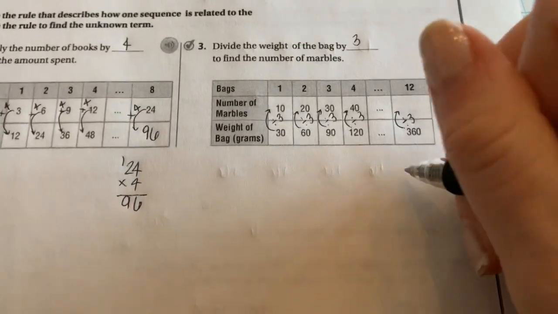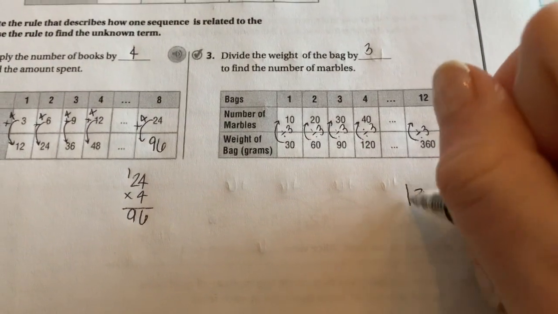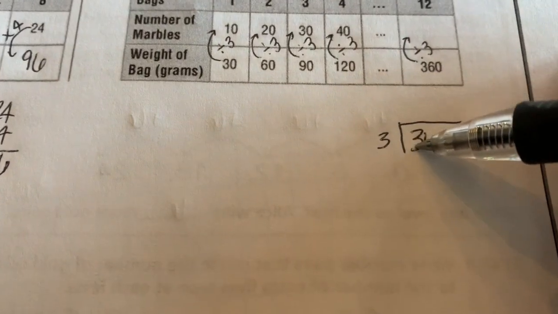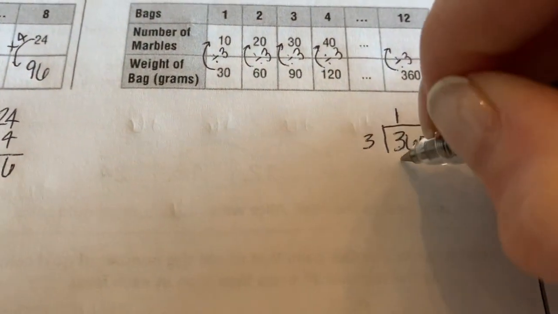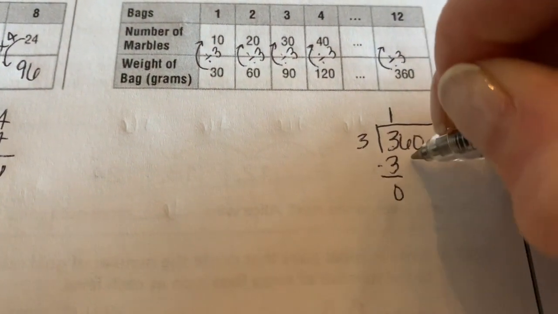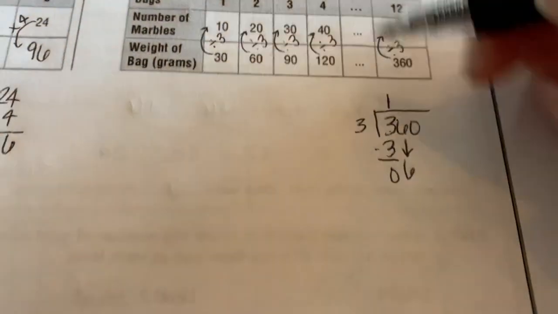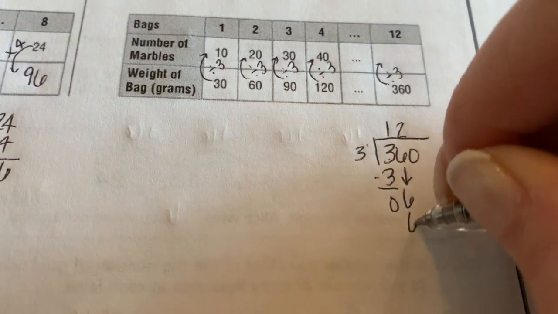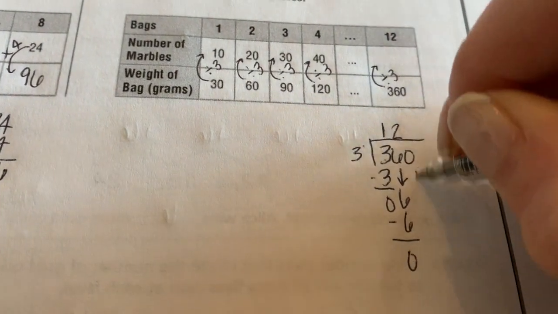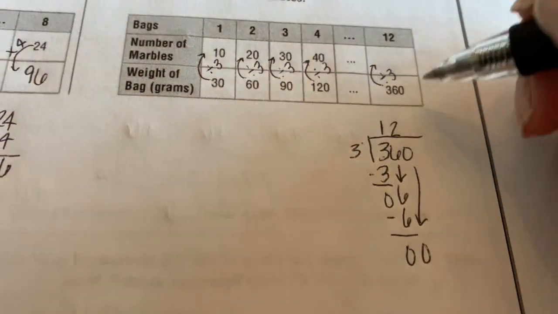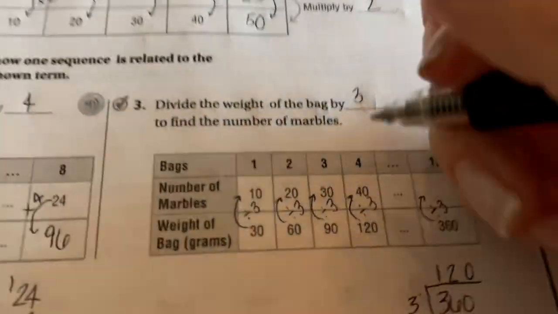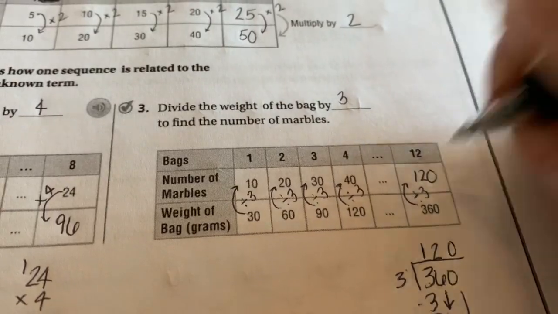If you can't, what you're going to do is you're going to take it down here and actually divide by 3. Okay? So 3 goes into 3 one time. That's 3. We subtract. Bring down your 6. 3 goes into 6 2 times. 3 times 2 is 6. Subtract. Bring down your 0. You do have to add the 0 here. 3 goes into 0 0 times. Okay, so your answer is 120.